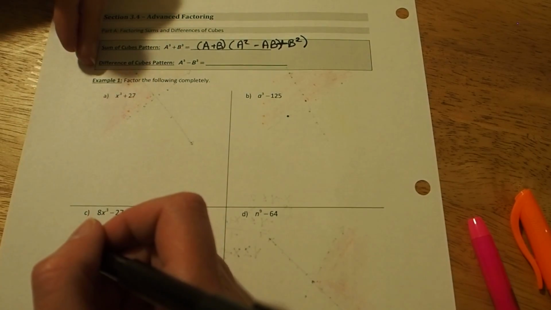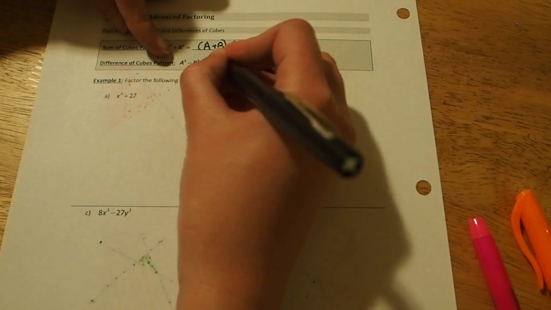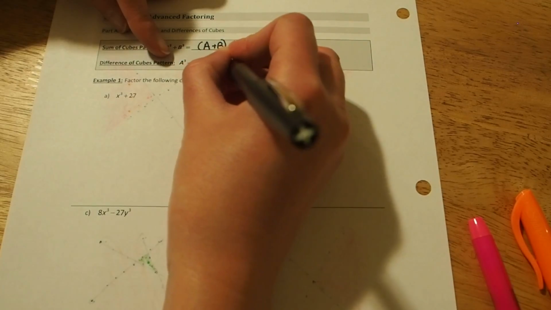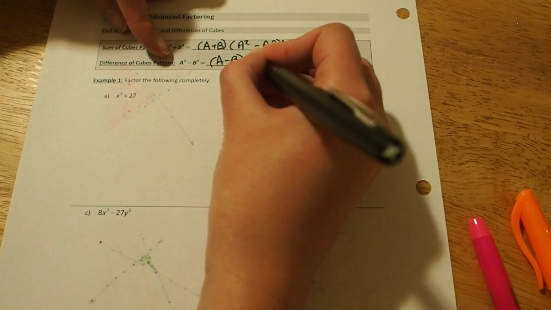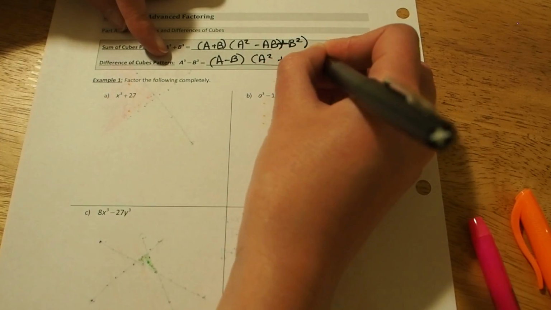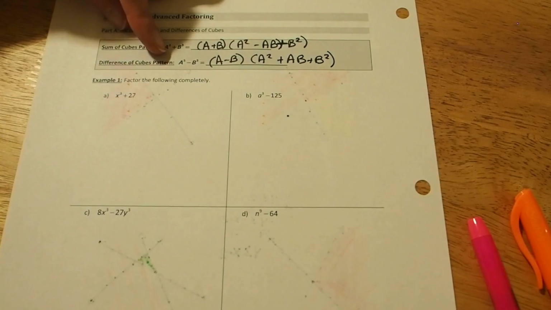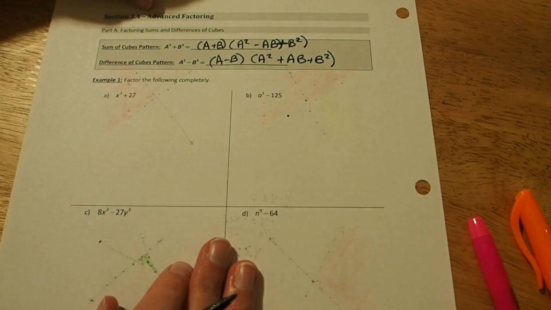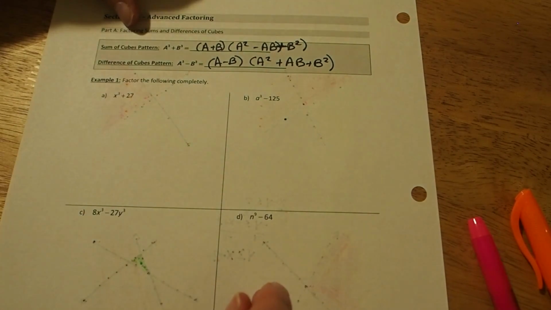Okay. Now the difference of cubes is similar. It's going to start with a minus b instead, and then it's going to have a squared plus ab plus b squared. So I want to use these formulas to factor each of these problems here.